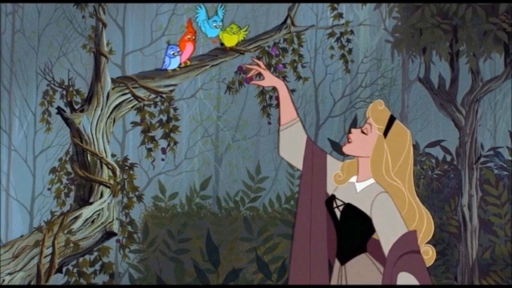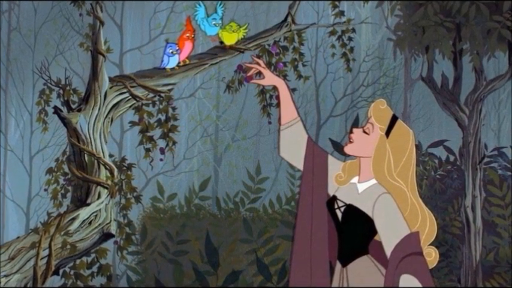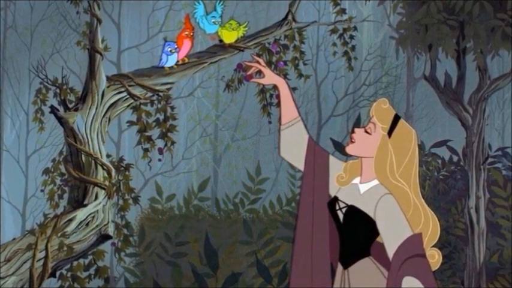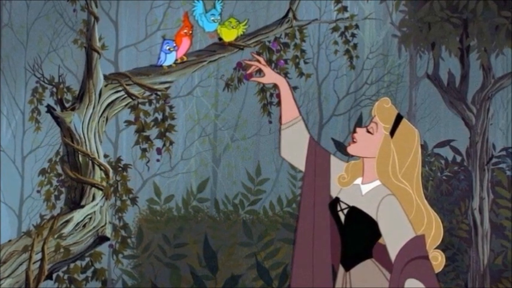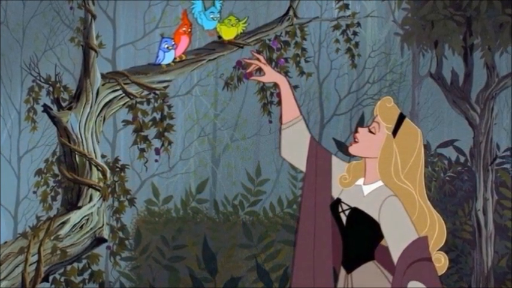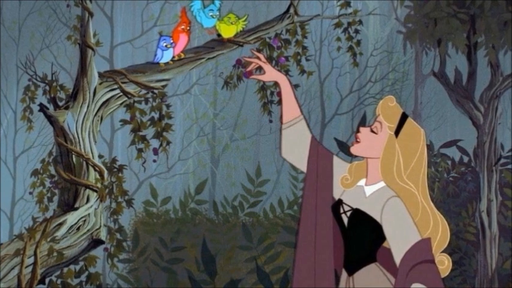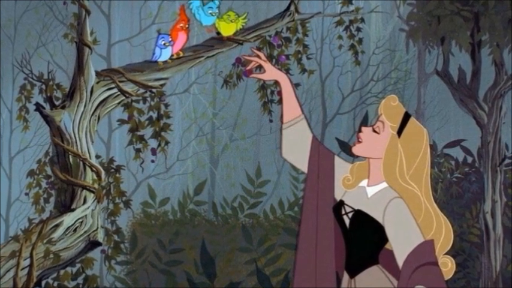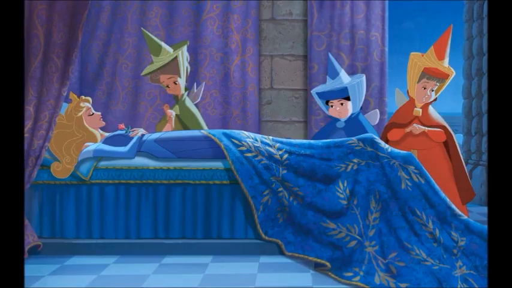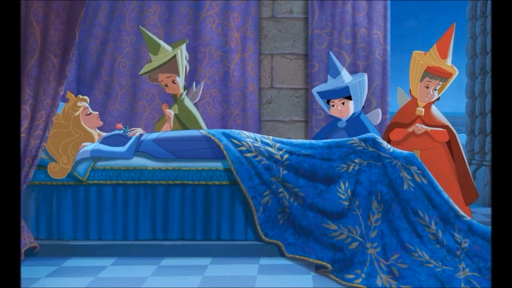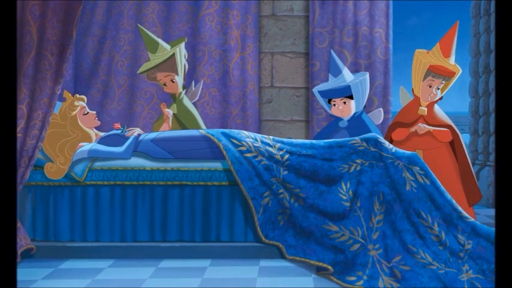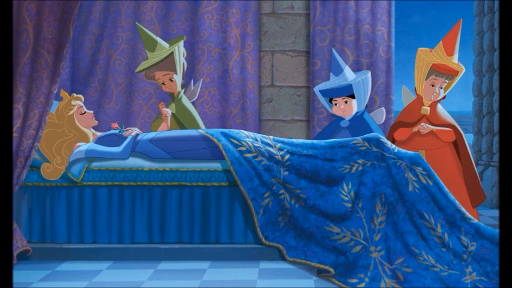So, the film follows Princess Aurora, who was cursed by the evil fairy Maleficent to die from a prick on the spindle of the spinning wheel. And she's saved by the three good fairies, who, after Aurora's curse, alter her curse so that she doesn't die, but she falls asleep instead. And yet again, another dark Disney movie.